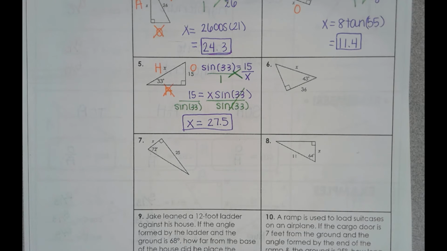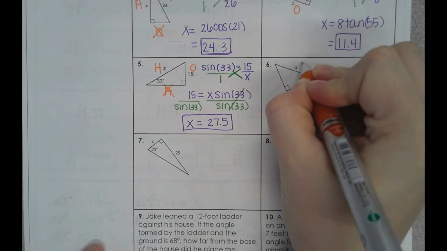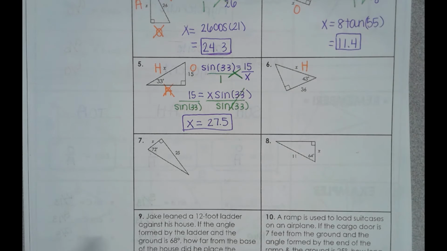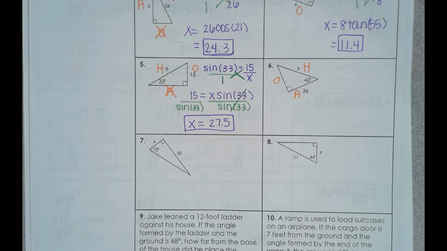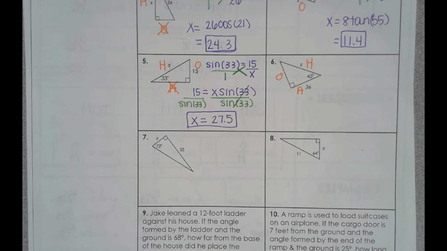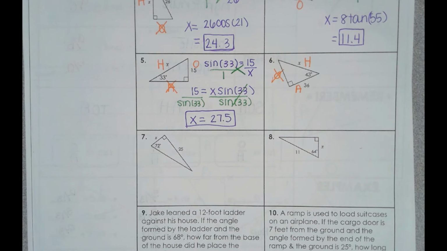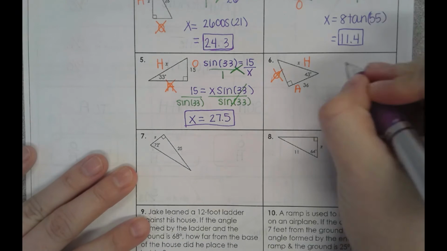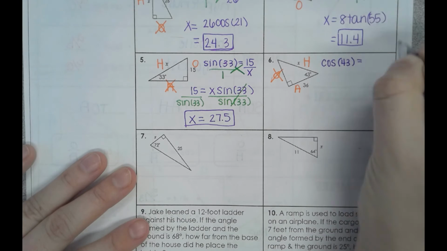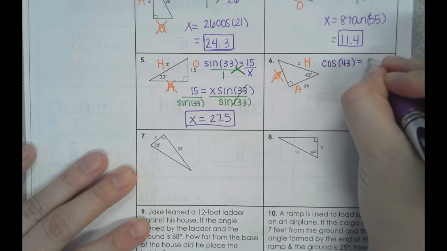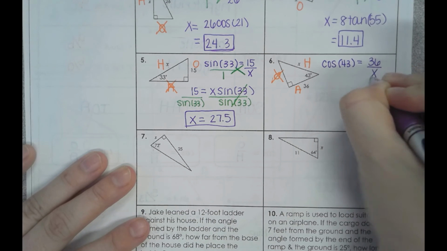Number 6. So my H across from the 90, my O over here, and the A. I'm not going to use the O. So that leaves me with the A and H, which is cosine. Cosine of 43 equals A over H. So 36 over X.